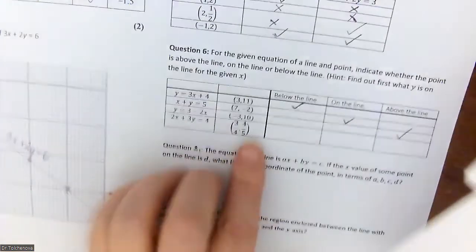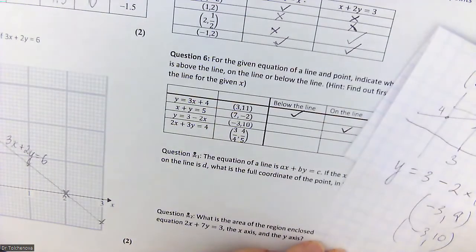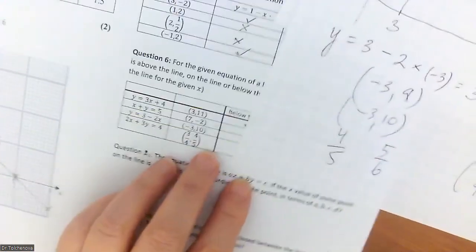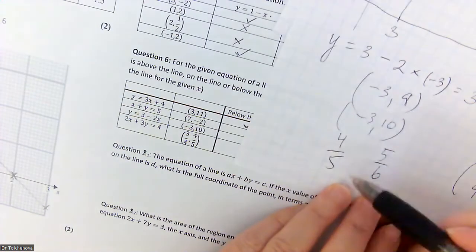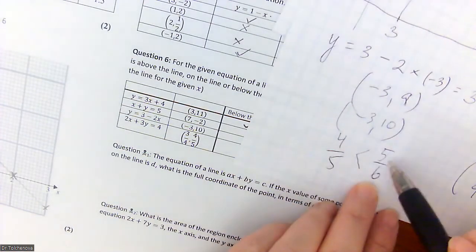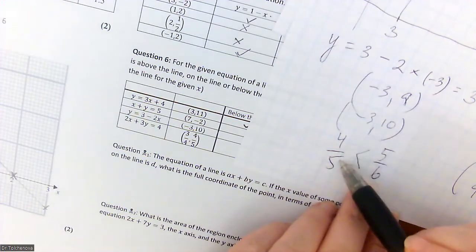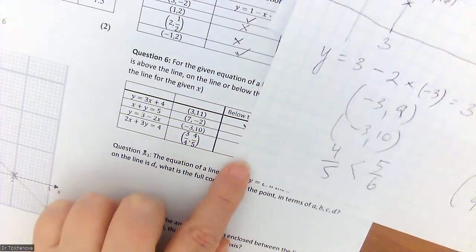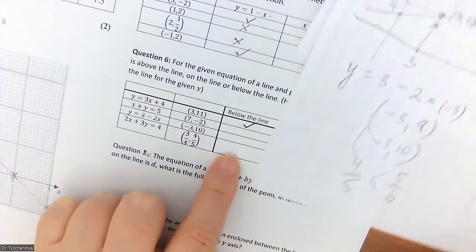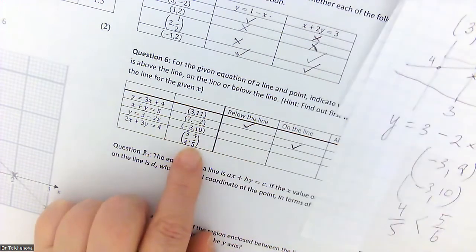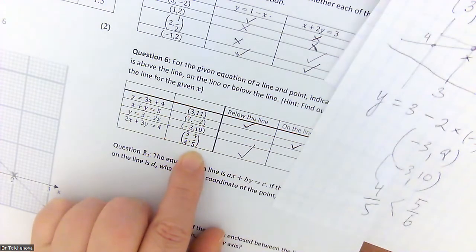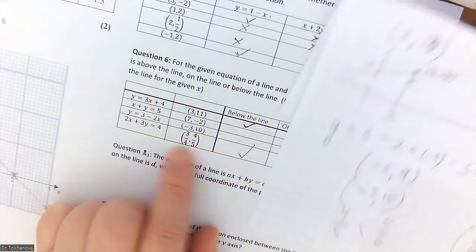Compare with what we've got. 5 over 6 compared with 4/5, which was the y. Which one is bigger? I believe this one is bigger because this one is just 1/6 of 1 and this is 1/5 of 1. So this one is bigger, right? So therefore, the point on the line is above, so this point is below the line. Why? Because 4/5 is lower than 5/6, and 5/6 is the y coordinate of the point with the x 3/4.